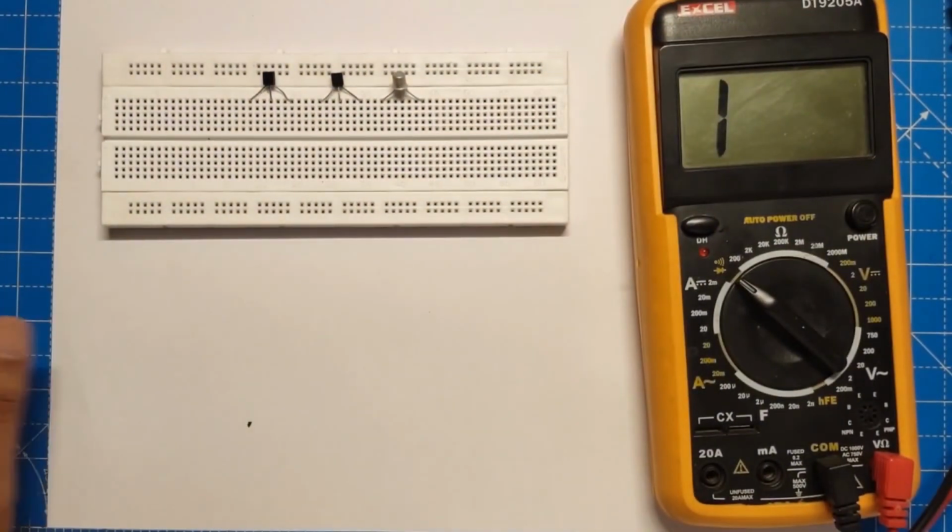Here we can see that the digital multimeter gives us positive test results in identifying whether the transistor is an NPN or PNP transistor.